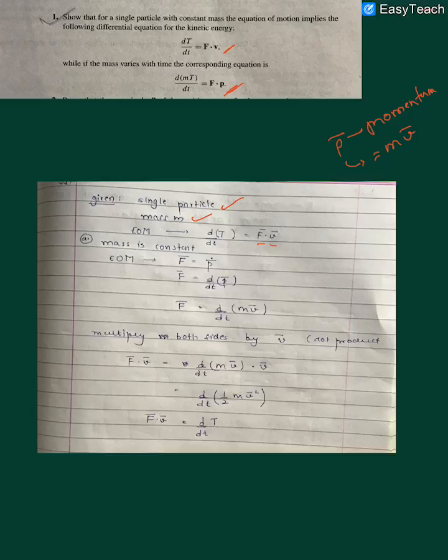Now we'll multiply both sides of the previous equation, I mean, we'll multiply by v over here and v over here. So what we get is this equation. And how do we get from this equation to this?